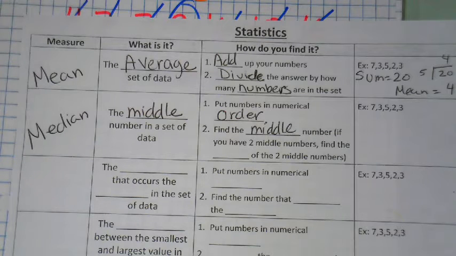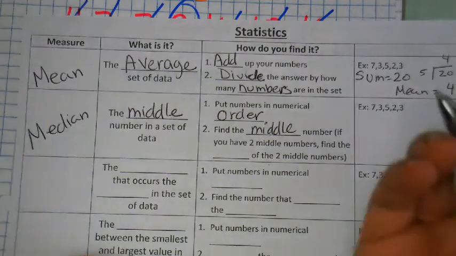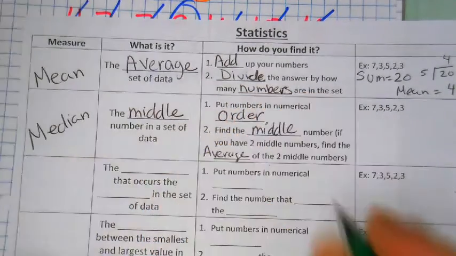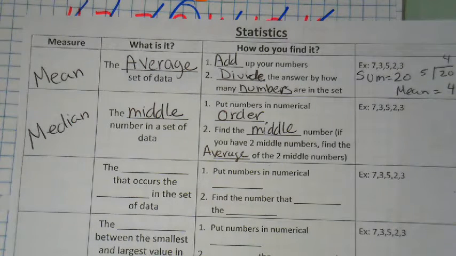But let's say you have 2 numbers in the middle. You have to find the average of the 2 middle numbers. So it's like add them and divide by 2, which is the middle of the middle. So when you do this, it's adding the 2 numbers and dividing by 2. It's like you're finding the real middle. Bingo. It's like finding the real middle.